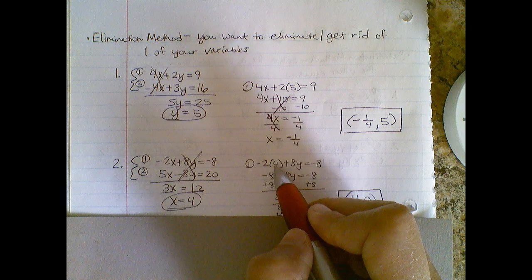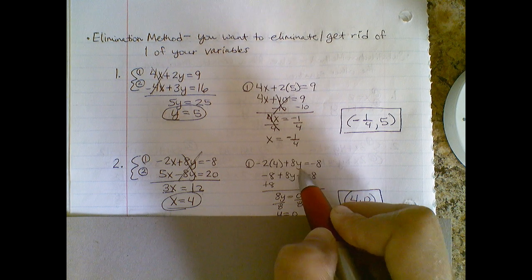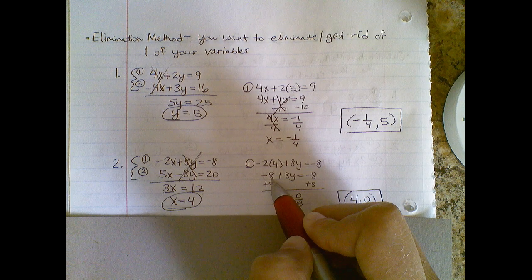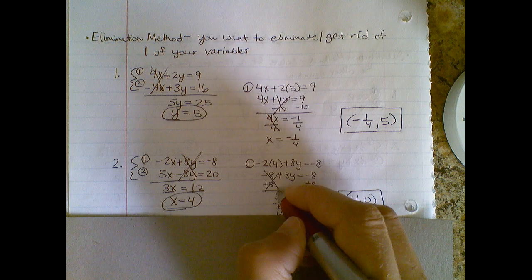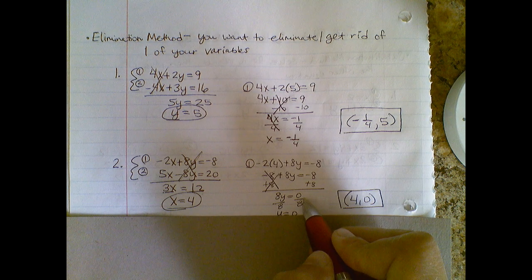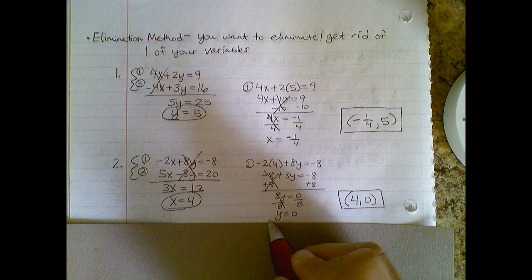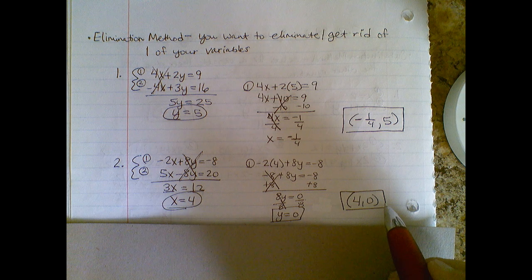So I plugged it back into 1 again, so negative 2 times 4 plus 8y equals negative 8. Negative 2 times 4 is negative 8. And then I brought everything else down. Add 8 on both sides, those cancel out. So 8y equals 0. Divide by 8. 0 divided by 8 is just 0. So that is my y. And so my coordinate is (4, 0).